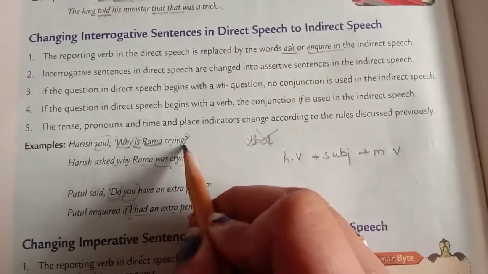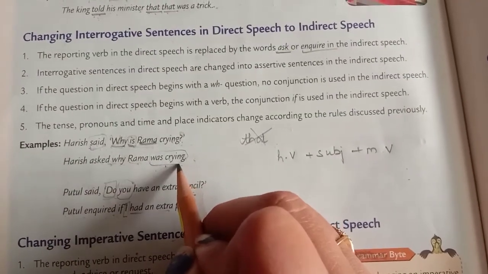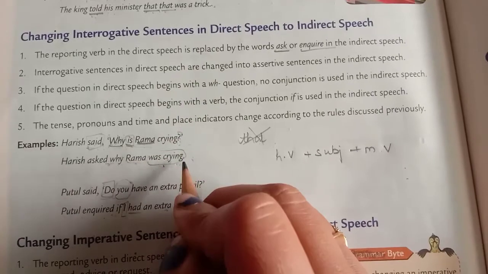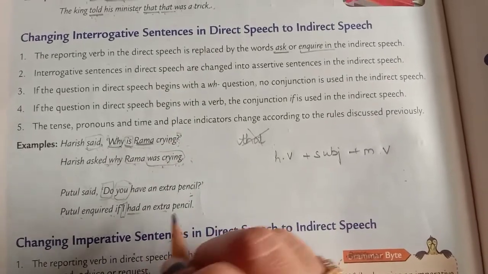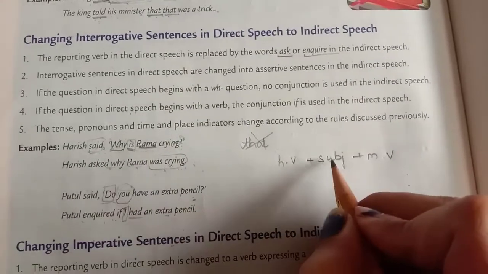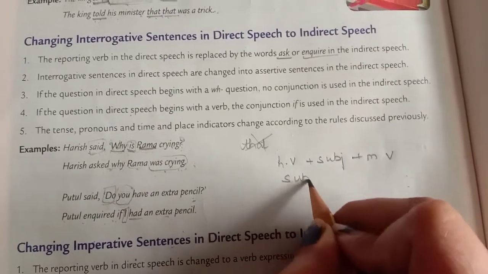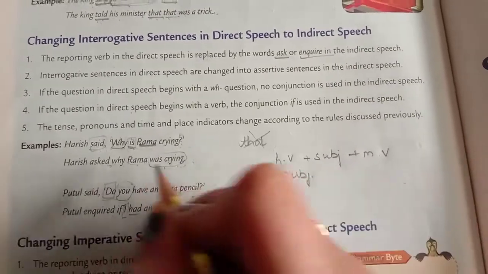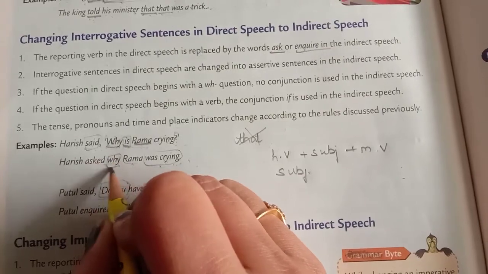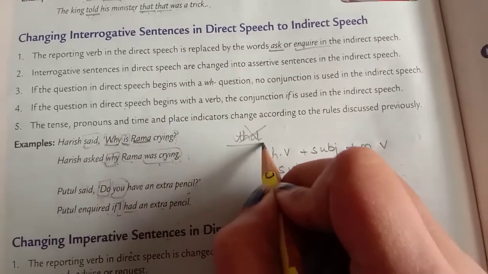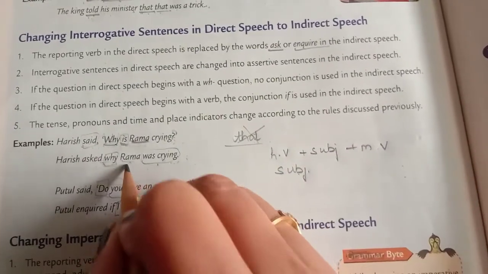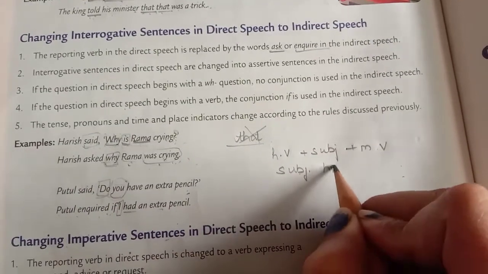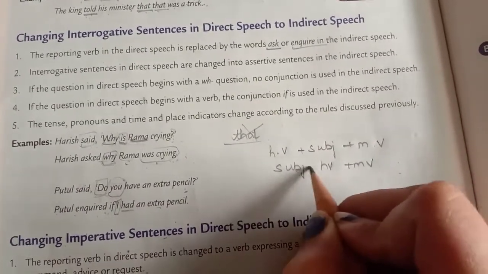But when you are doing the conversion of direct into indirect, the question sentence has to change into an assertive statement, a normal statement, and in normal statements, the subject comes first. Though there will be this question word, this question word is performing the function of that. So the subject will come before, and then the helping verb and the main verb will come together.